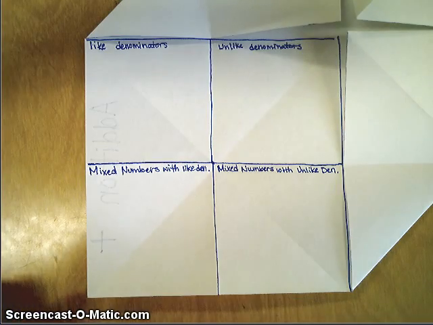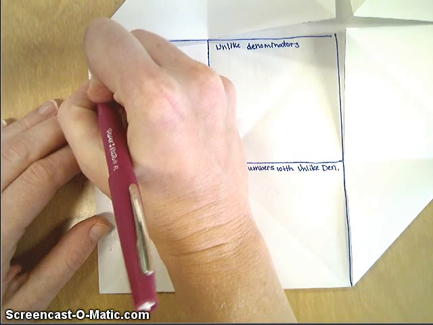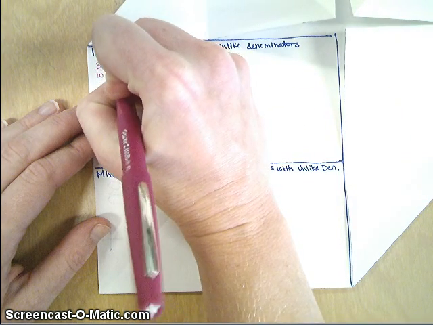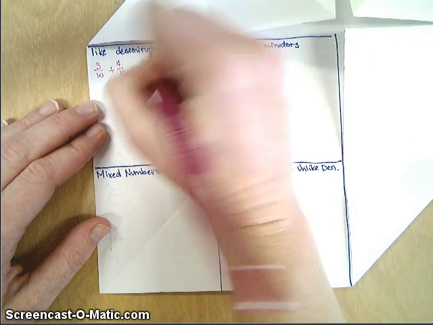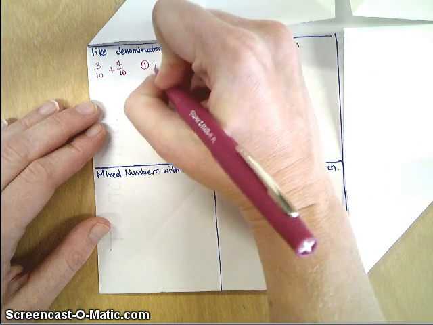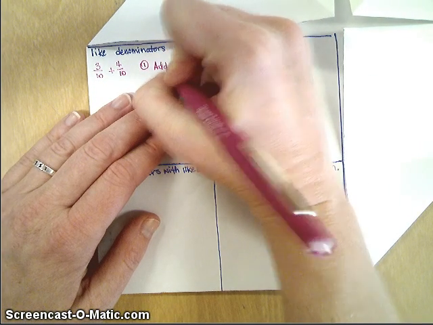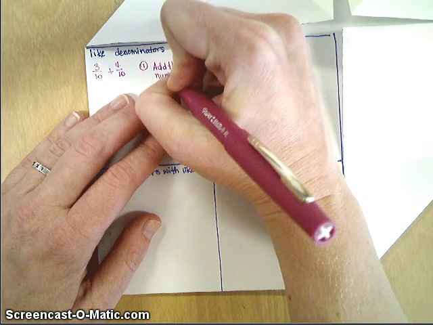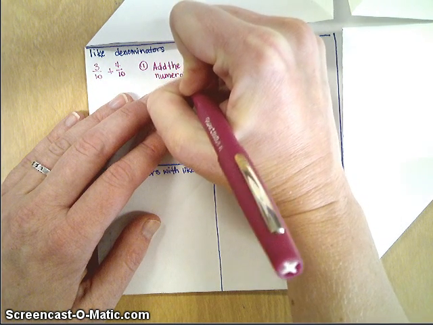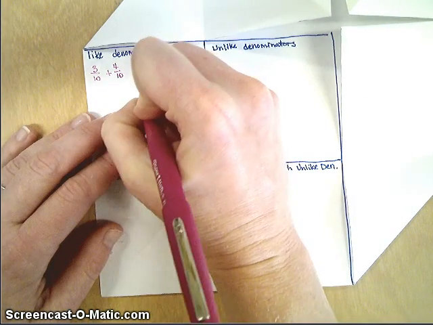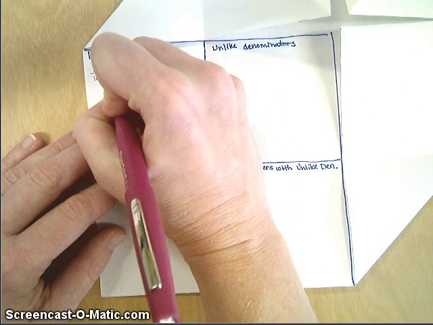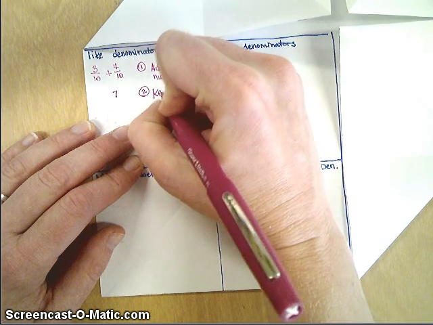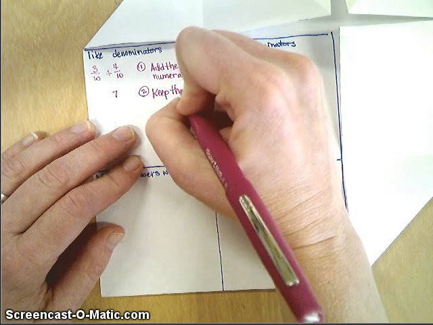If we had the problem 3/10 plus 4/10, our first step would be to add the numerators. So that will be 3 plus 4 is 7. Second, keep the denominator. It remains the same.